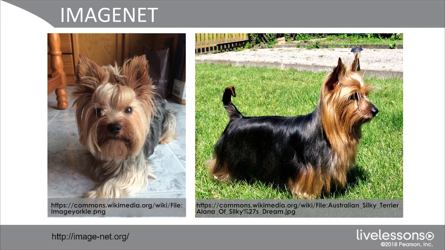Finally, the biggie, the really big one in machine vision is the ImageNet dataset. So the ImageNet dataset is so big that it wouldn't make sense to store all the images individually. Instead, it's a list of image URLs on the internet, 14 million URLs, and those are annotated to within 22,000 different categories.